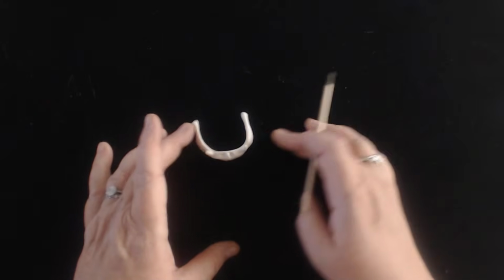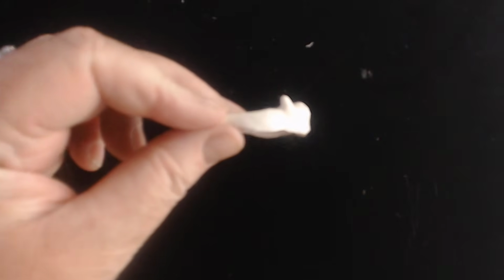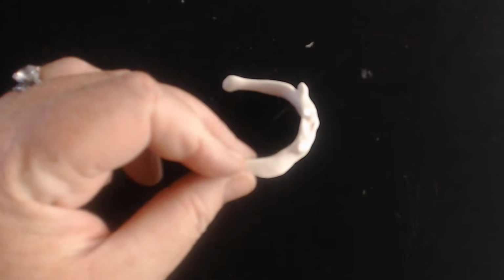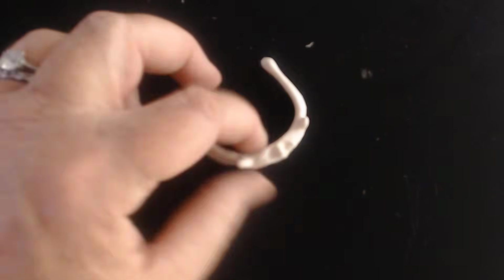Before I forget, because I almost did, this might show up. This is the hyoid. This is a bone of the neck. It's the only bone of the body that does not articulate with any other bone. So that is the hyoid bone. It allows for speech and swallowing.